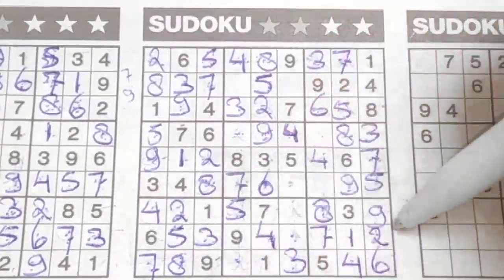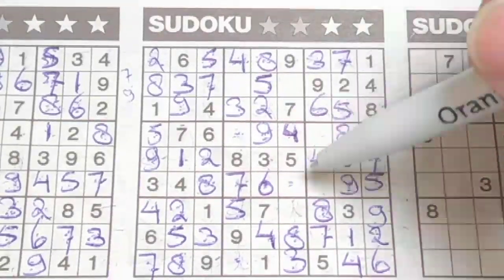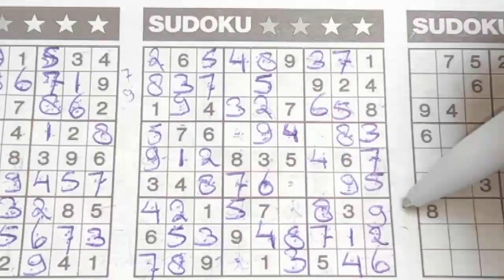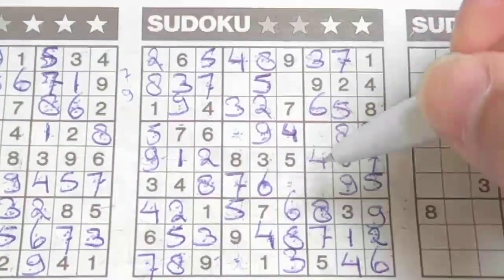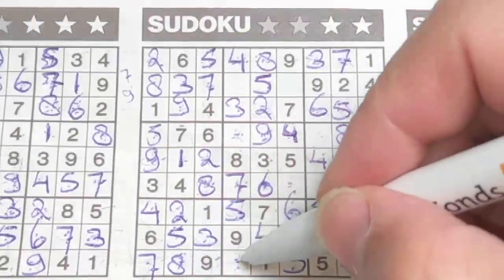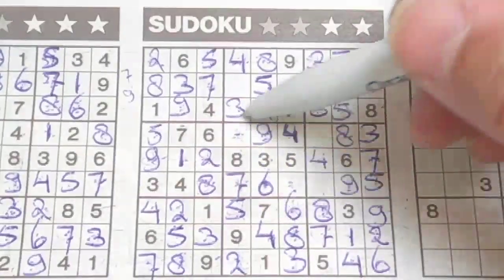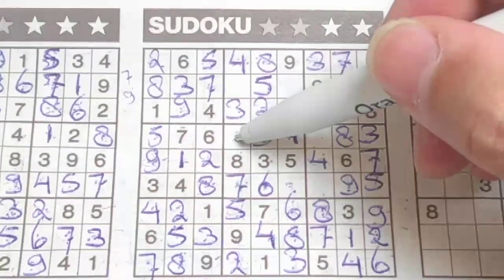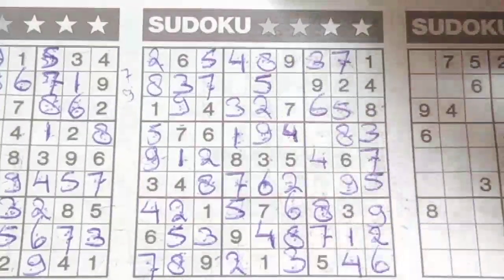1 number left in this row for the number 8. 1 number left in this row for the number 6, I believe. 1 number left in this big square for the number 2, I believe. Yes. 2 numbers left in this big square for the numbers 2 and 1. We have a 2 here, no 2 there. 2 should be here, and 1 goes there.